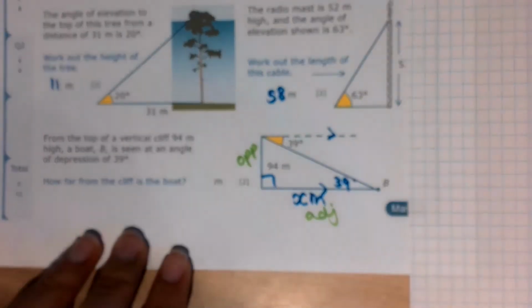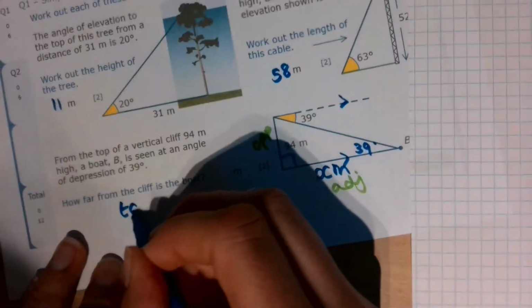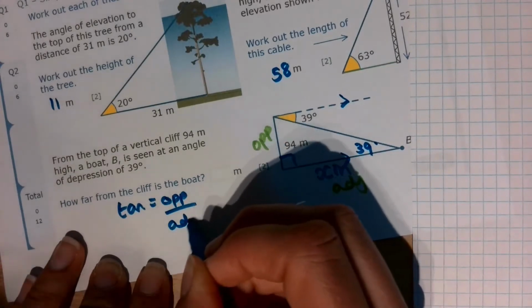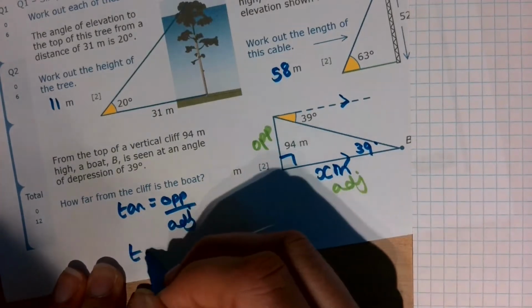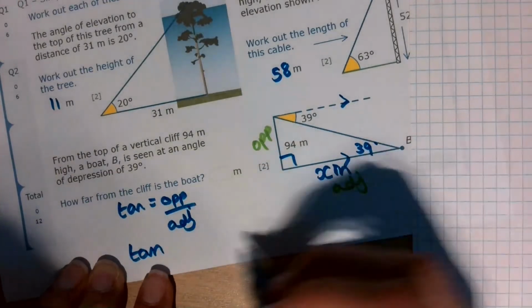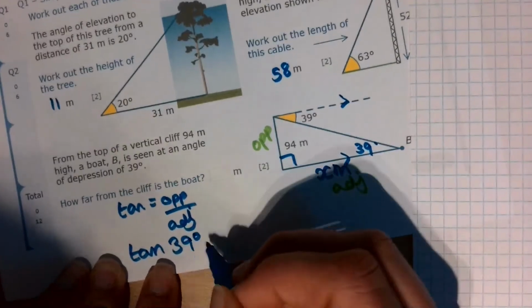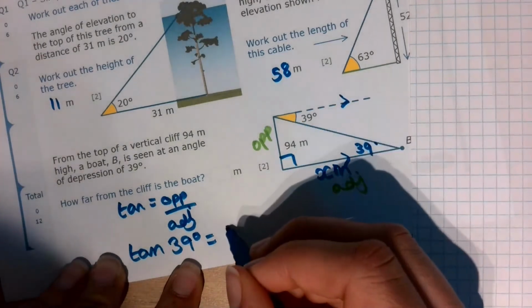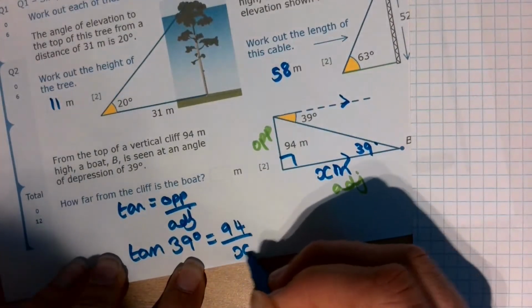So O and A, I've got nothing to do with this one, is tangent, because tan is the opposite over the adjacent side. So tan of what angle? Tan of a 39-degree angle equals the opposite, 94, over the adjacent, x. But remember what I said?